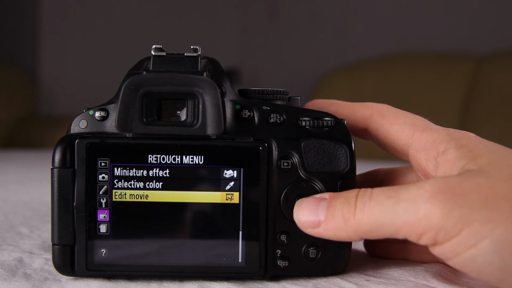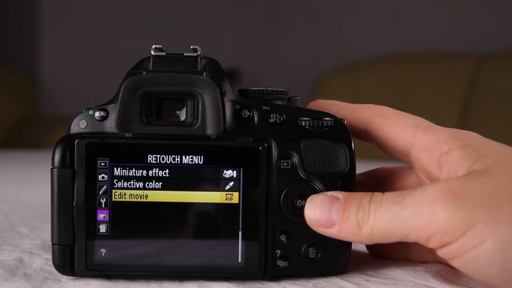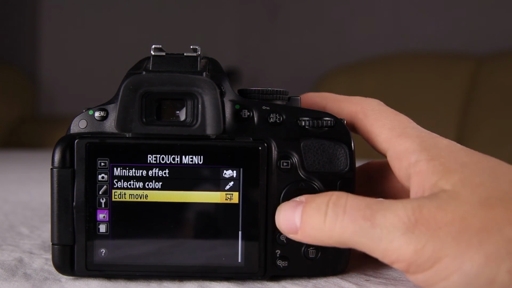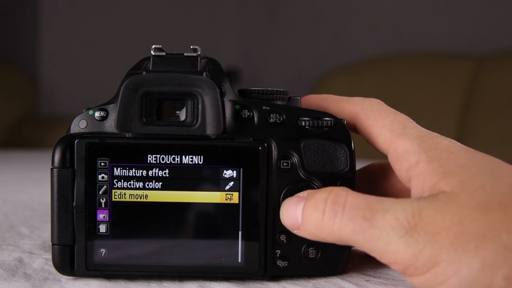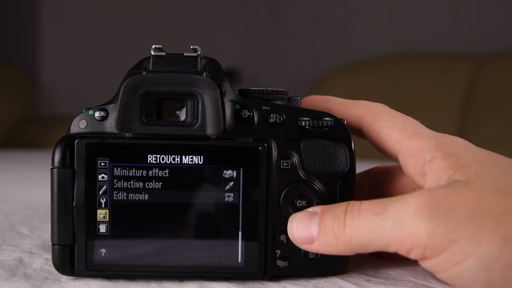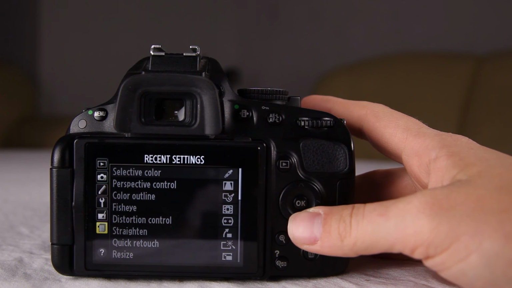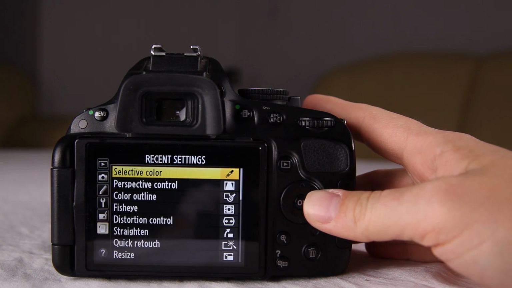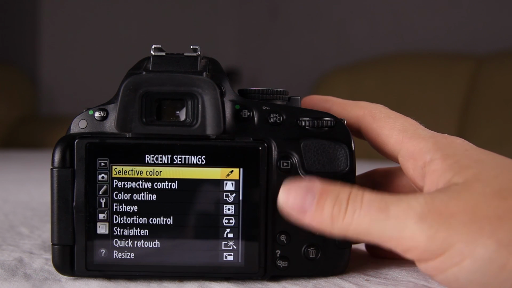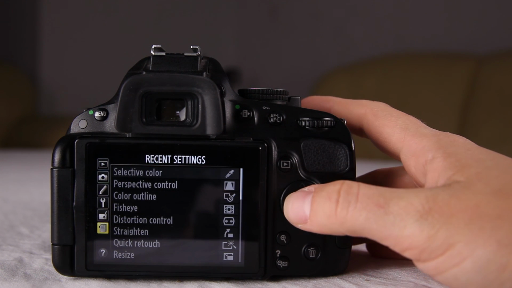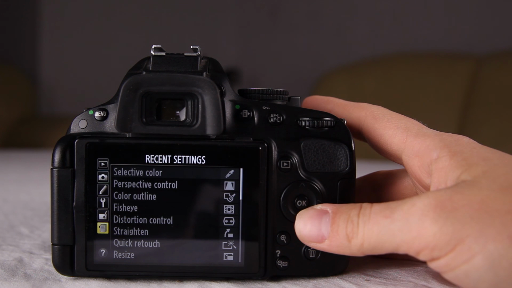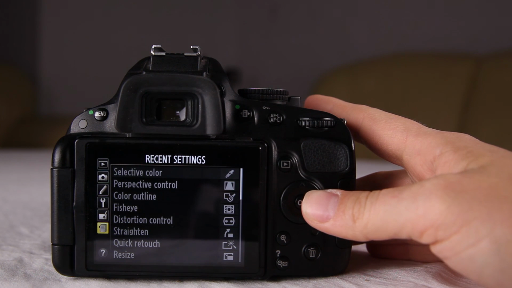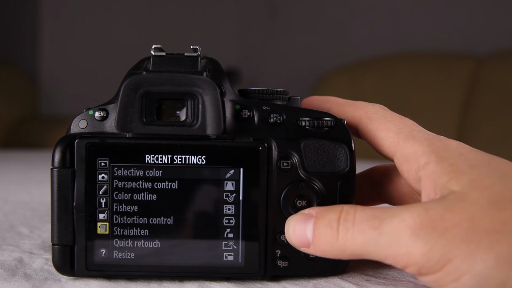You can also edit movies here, which we'll talk a little bit more about in our movie section of the videos, but that is where you find it, in the Retouch menu. If we go back over, the only other menu you have are recent settings. So that's just quick. It's often helpful if you use settings regularly. We just went through all the menus, so it's not going to be as useful right now, but that will just remember which settings you've touched recently, and you can jump to them quickly if you need to.